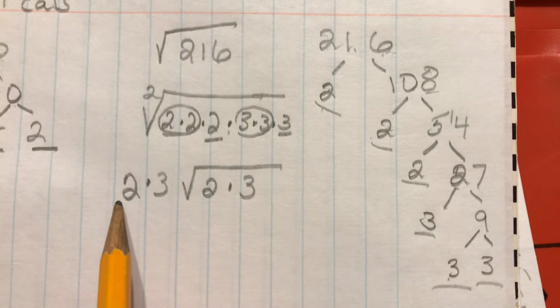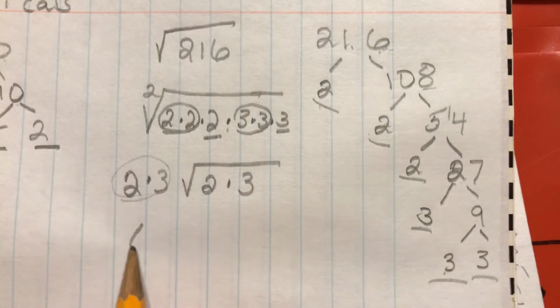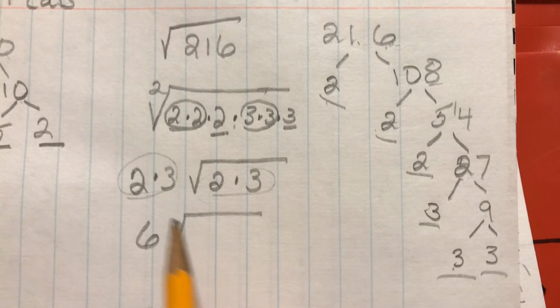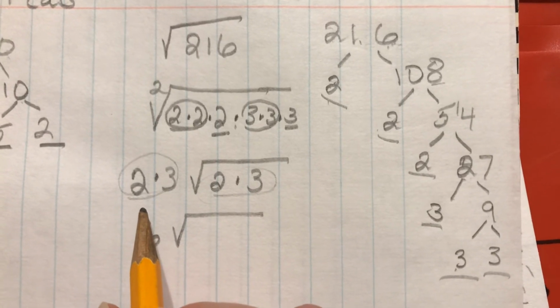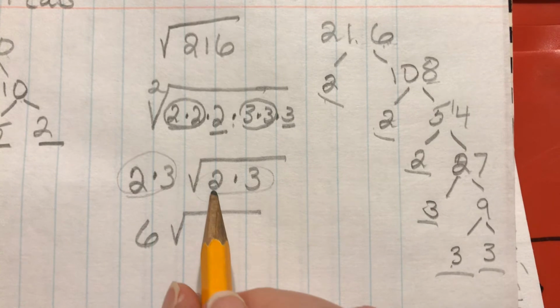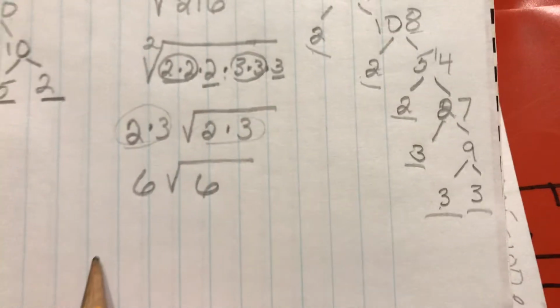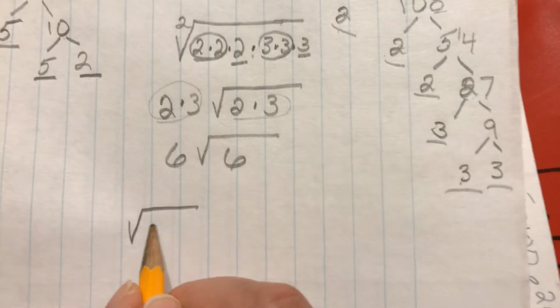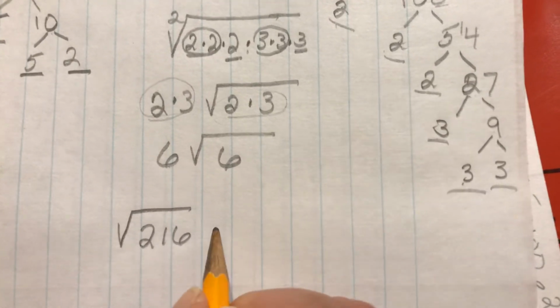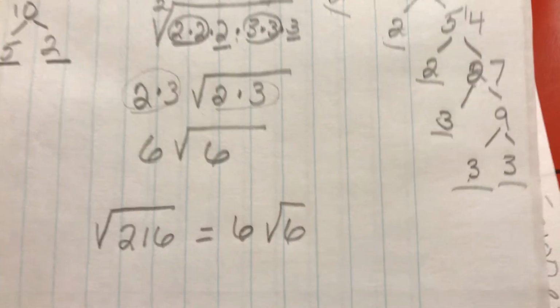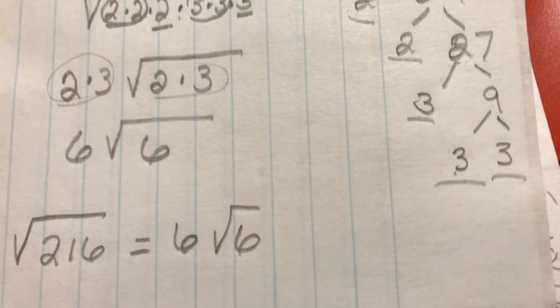Now let's go fix this. 2 times 3 is 6. So my answer is, the square root of 216 is 6 times the square root of 6.